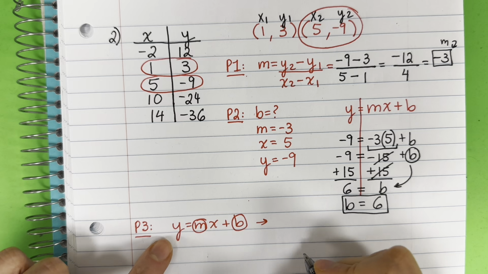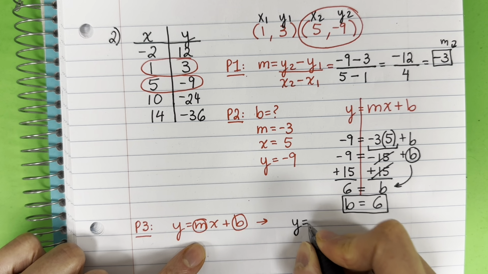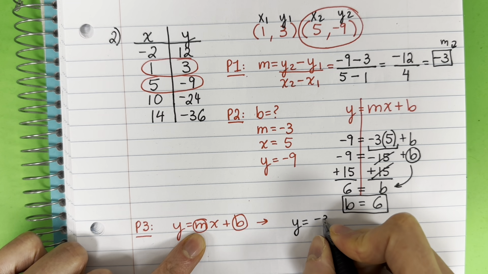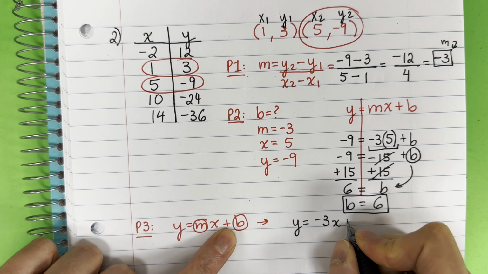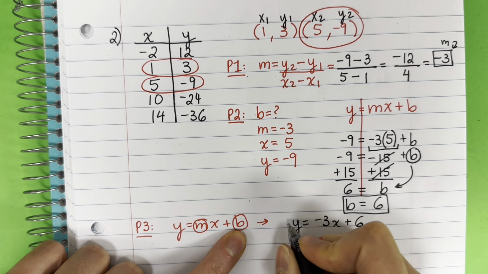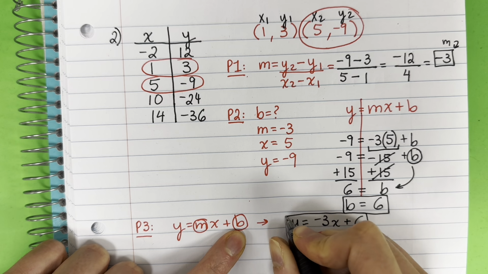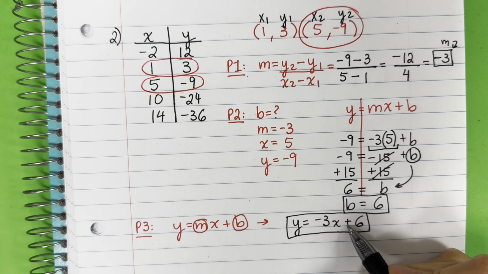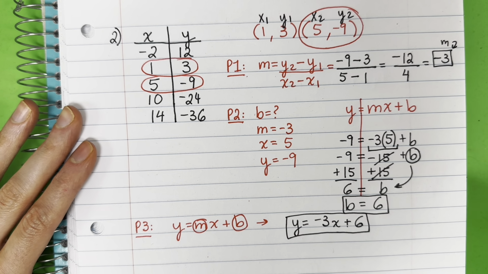I'm going to go ahead and write y equals m is negative 3, x plus b is 6. And I'm finished. That is my final answer. You don't need to change that plus because it's just one sign there in the middle. That looks great.